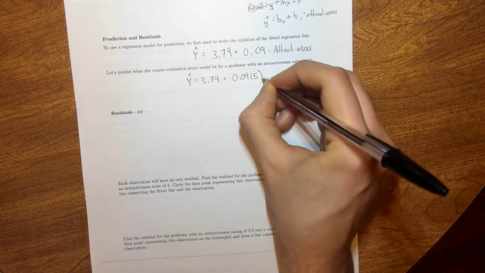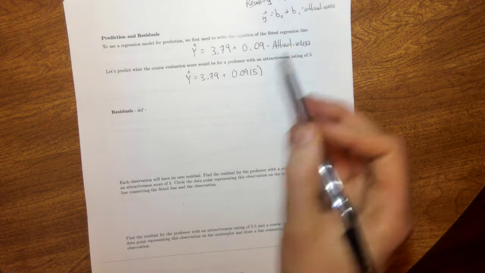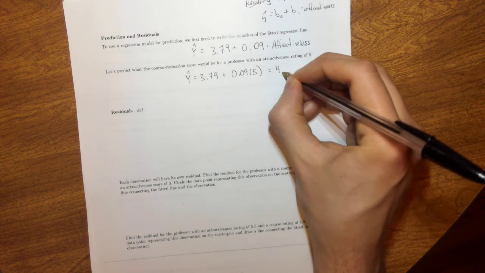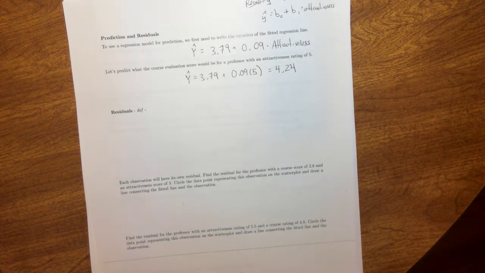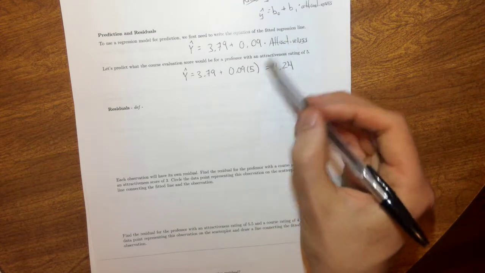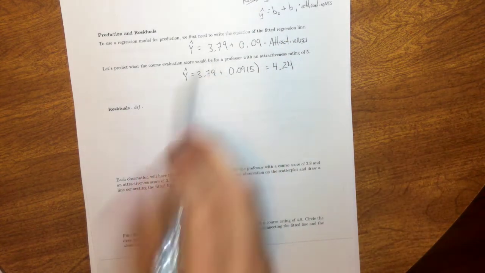For 5, it's as simple as plugging 5 into attractiveness and solving. You end up with a course score of 4.24. So that's it for prediction. It's really not too bad. You usually just write out the equation and then plug in for x whatever you're interested in predicting.